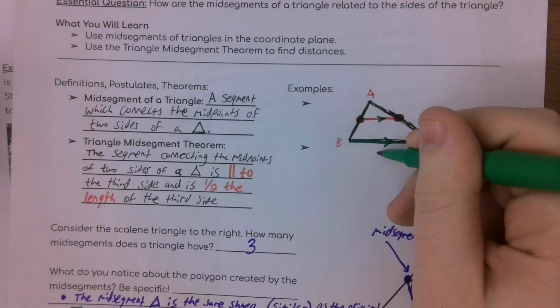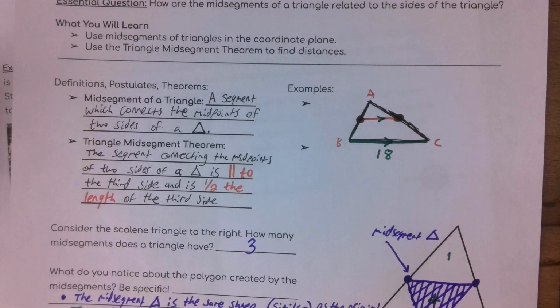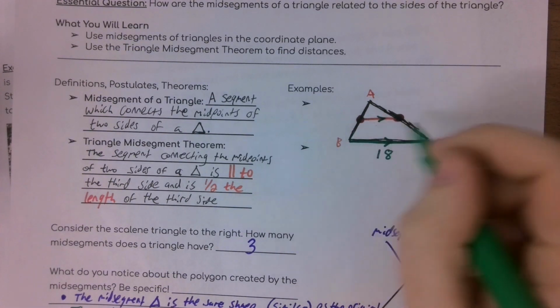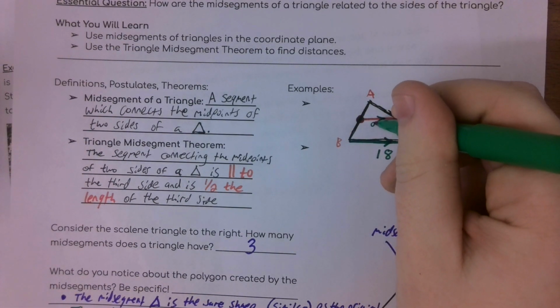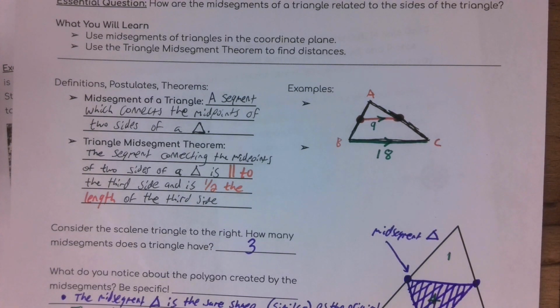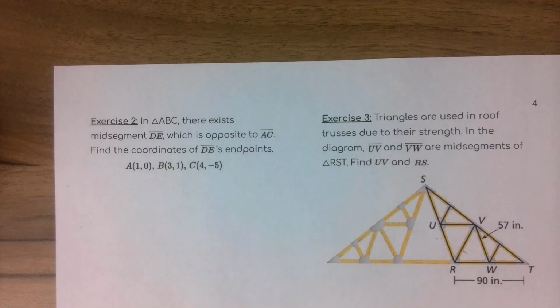So if BC was 18, for instance, our midsegment here would be half of 18, which is 9. We can use this in a variety of ways, which we are going to be exploring on the next page. So let's take a look together at exercise 2.